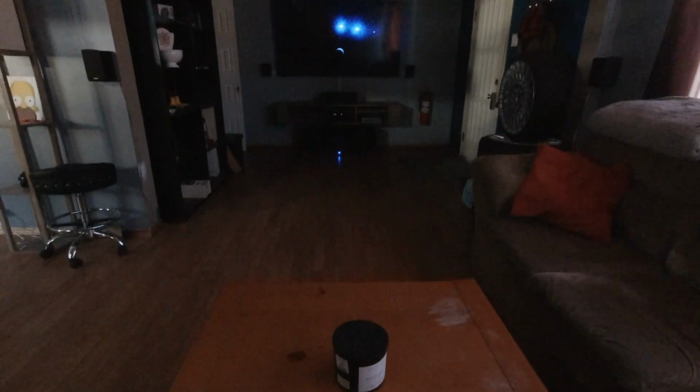So that is definitely worth mentioning: when you're calibrating the camera, so you're putting the little dots on the screen, you need to do it in an absolutely pitch black room.